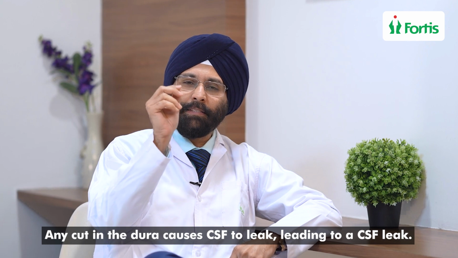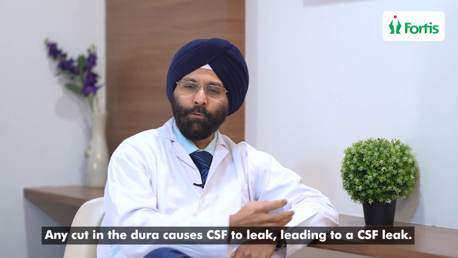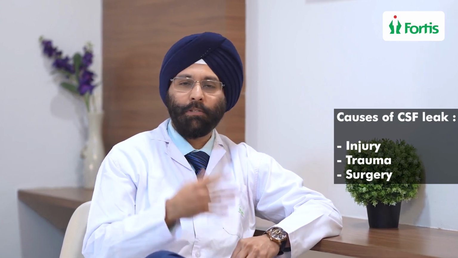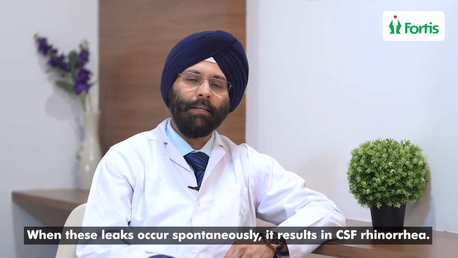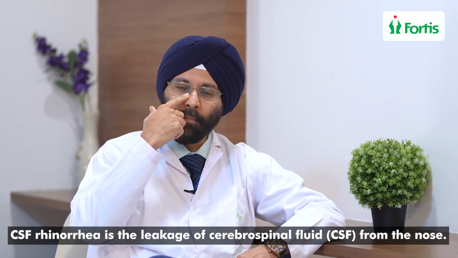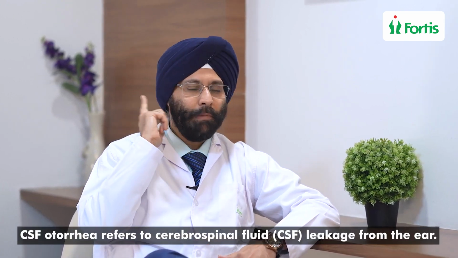Now whenever there is any cut in the dura, this CSF comes out from that cut and that gives rise to a CSF leak. Mostly we have these leaks happening after an injury or trauma or surgery, but in some of them we have it spontaneously. When these leaks happen, there will be CSF rhinorrhea, that means CSF coming out from the nose, and CSF otorrhea, meaning CSF coming out from the ear.